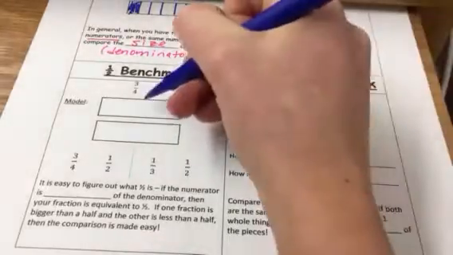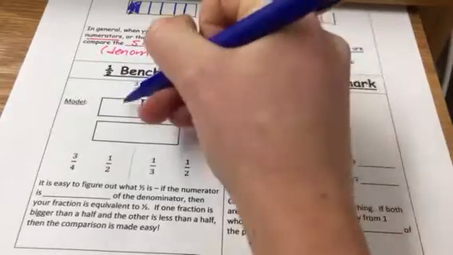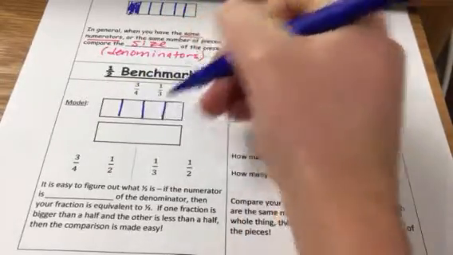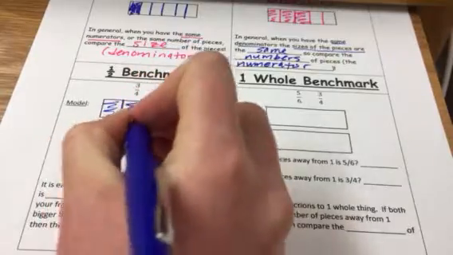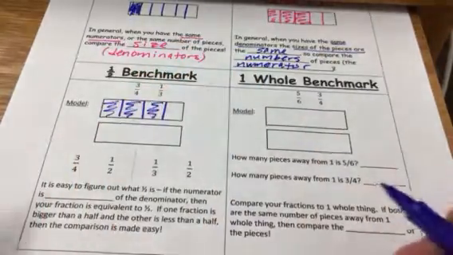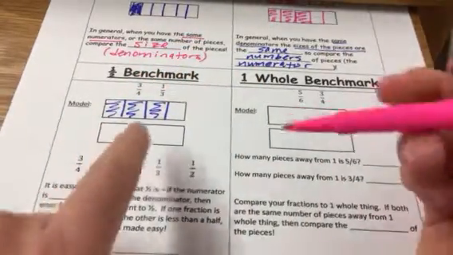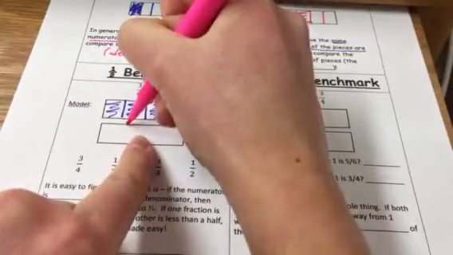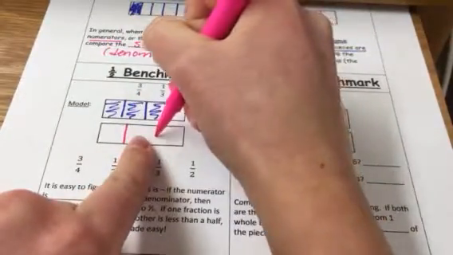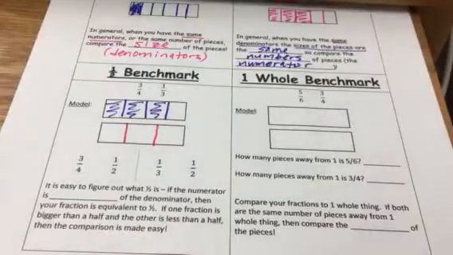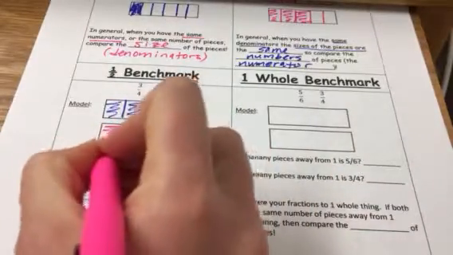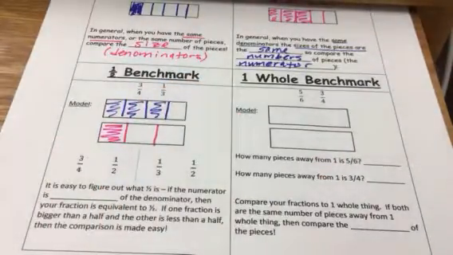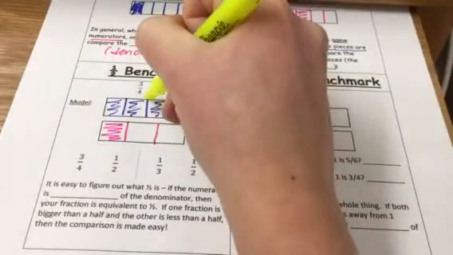Let's go ahead and model these. So 3/4, I'm going to break it in half and break my halves in half. That creates quarters. 1, 2, 3. And 1/3, I'm going to put my finger in the middle and create lines to either side. That creates thirds, and I have 1/3. Okay, we're going to go ahead and compare these to 1/2.